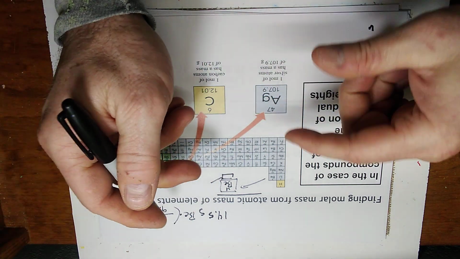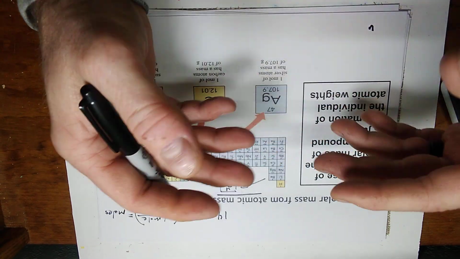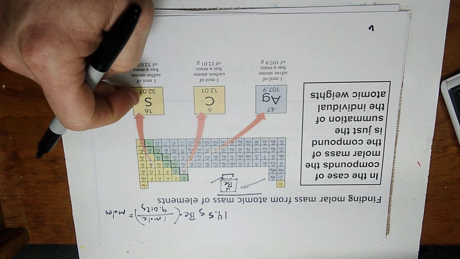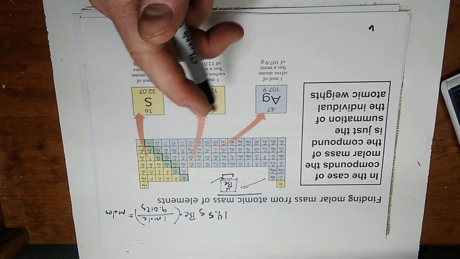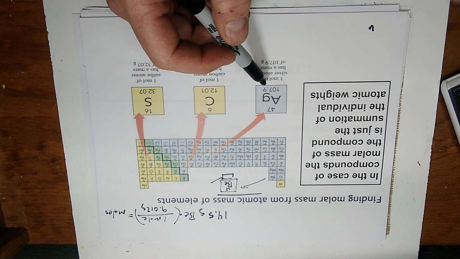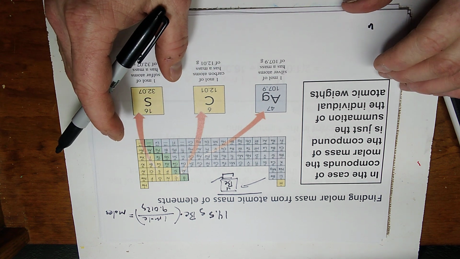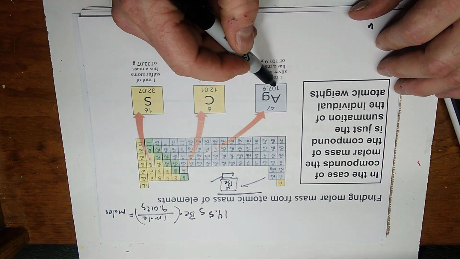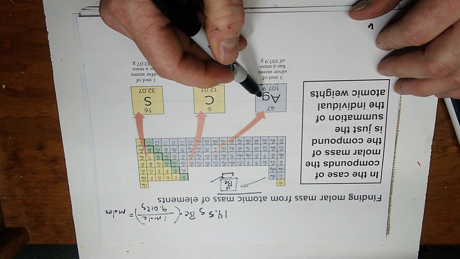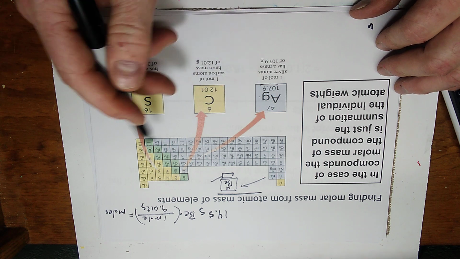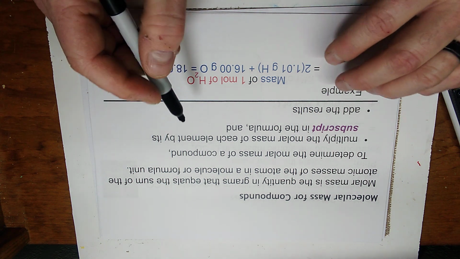So we can use this in other ways. We can look at not just a single atom, but we can look at compounds. So we can look at beyond just an atom's molar mass, or atomic mass to be precise, but it's still the mass of 1 mole of silver is 107.9 grams. We can do this for compounds.